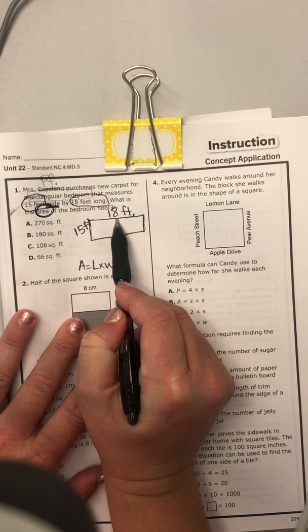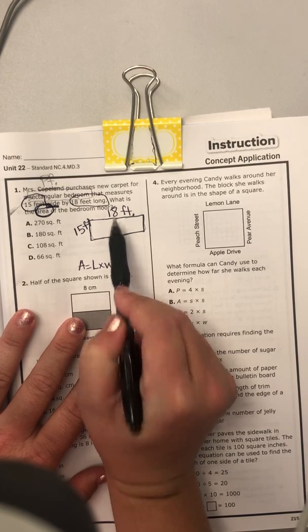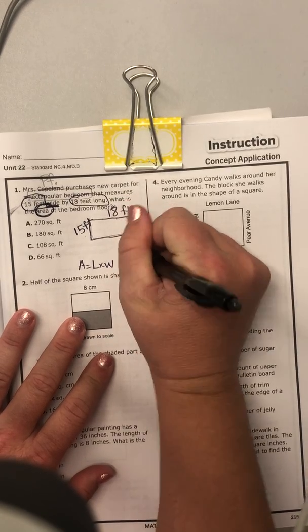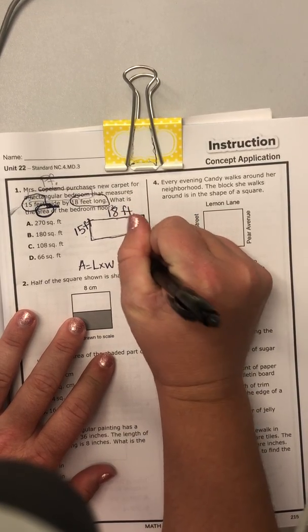Yes. Do I know how long it is? Yes. Do I know how wide it is? Yes. Yes. So I can do 18 times 15.